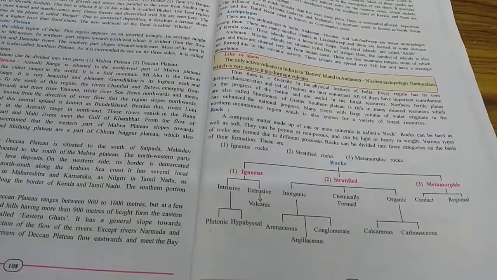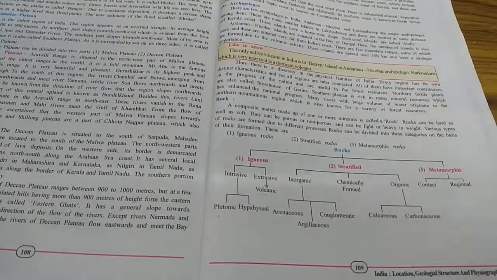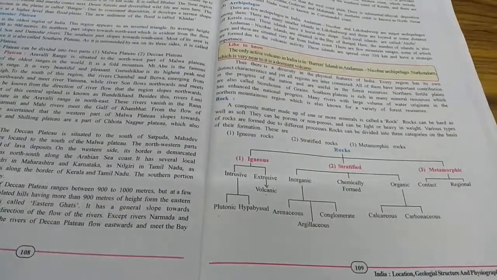Thus, there is a diversity in the physical features of India. Every region has its own distinct characteristics, and yet all regions are interconnected. All of them have an important contribution in the progress of the nation and are useful for resources.